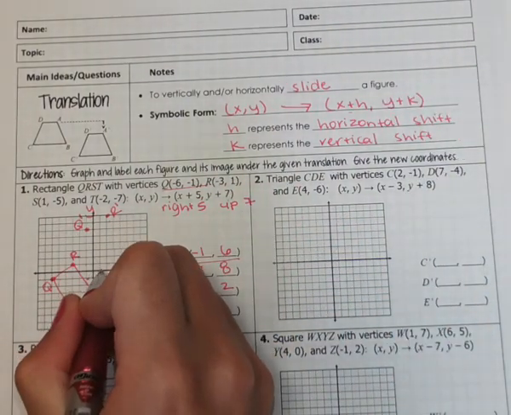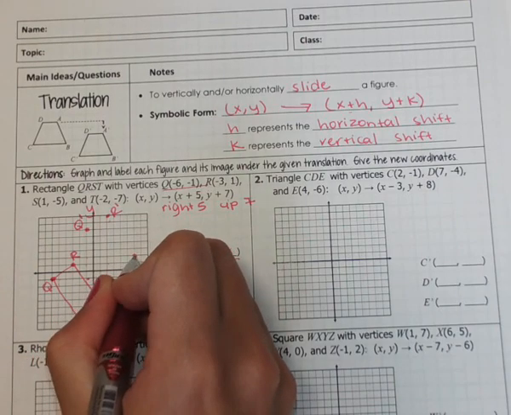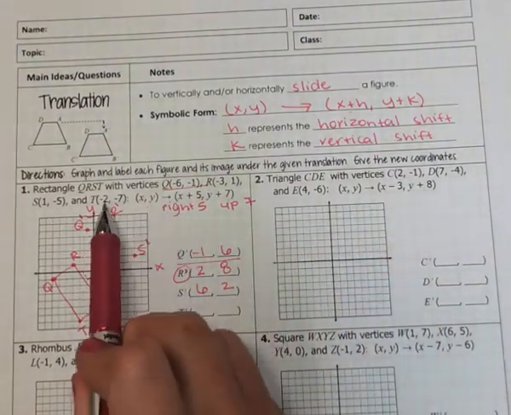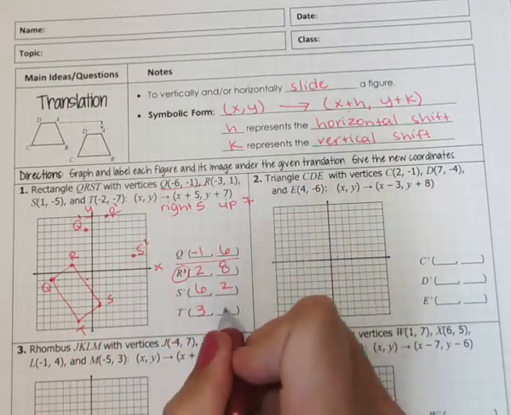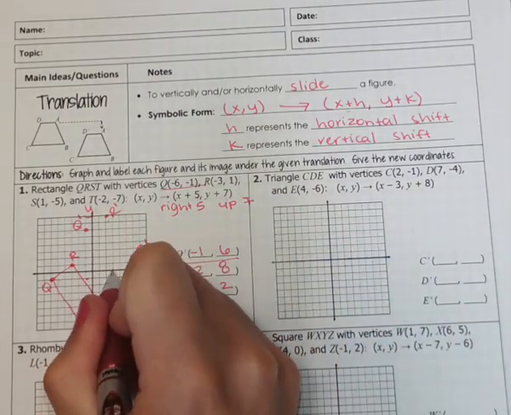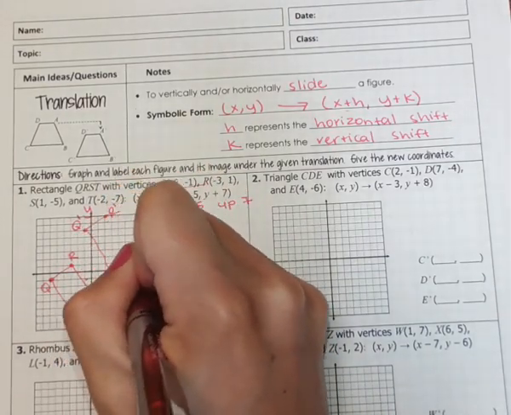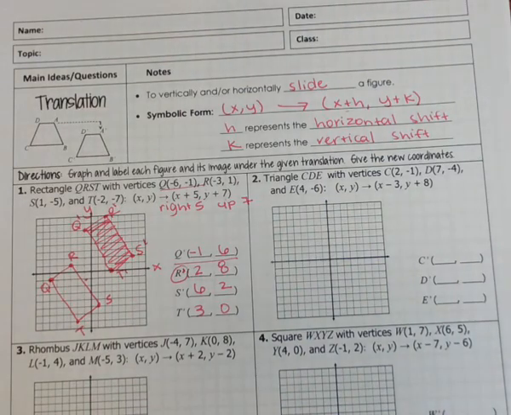So positive (6, 2). All right, last one. Negative 2 plus 5 gives us positive 3, and negative 7 plus 7 gives us 0. (3, 0) is going to be our T prime connected, and I always like to shade in the final image.